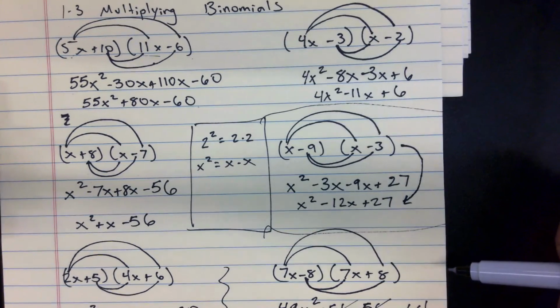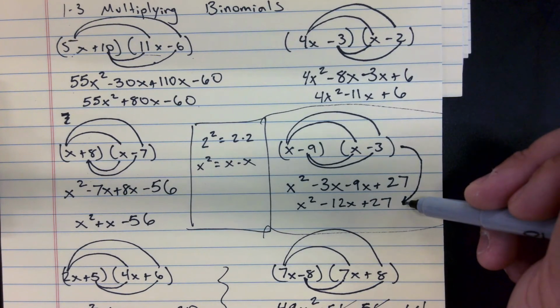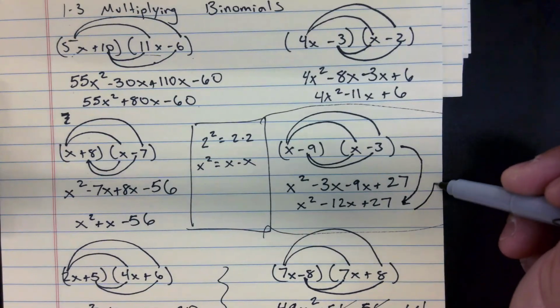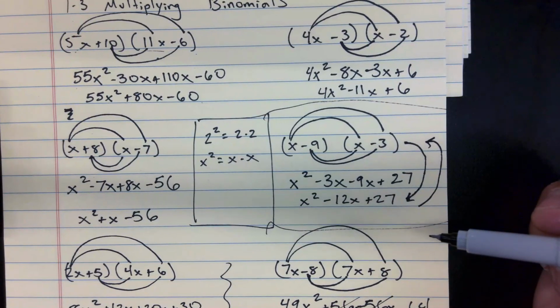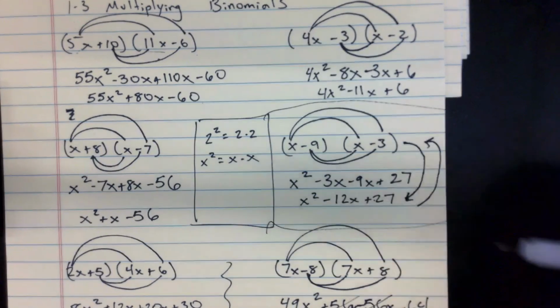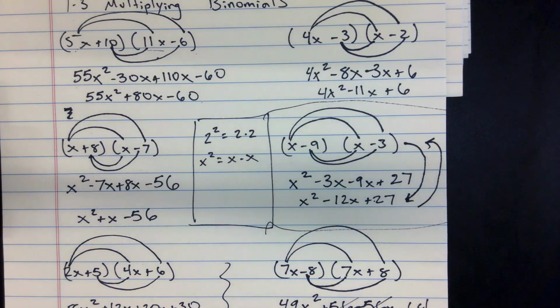In about a week and a half, we're going to learn how to go from our trinomial back to our FOIL parentheses. But right now, we're just learning how to multiply two binomials together. Any questions for me on those? Can we do them? Okay. I got to upload this, so let me stop my recording.